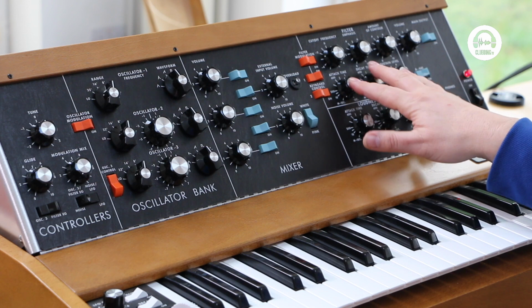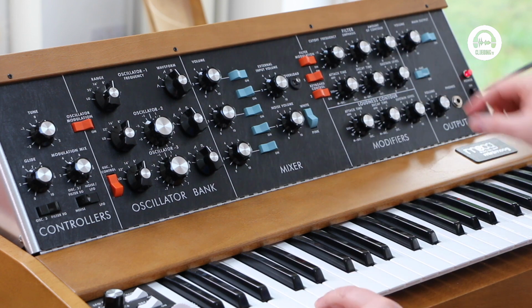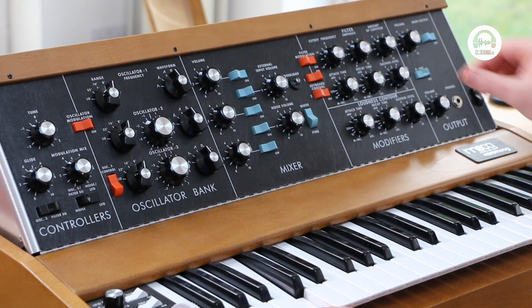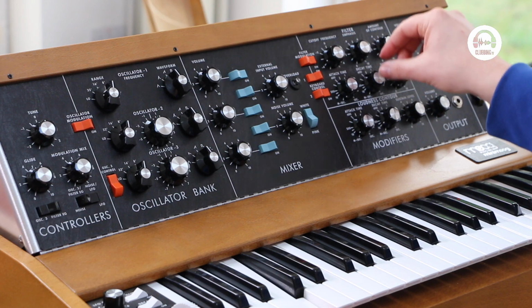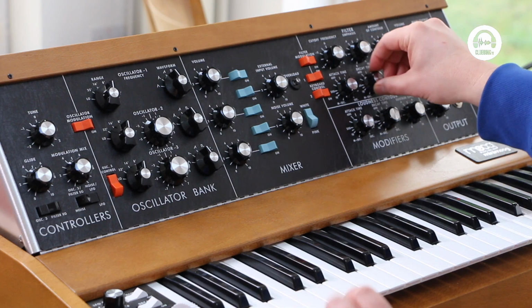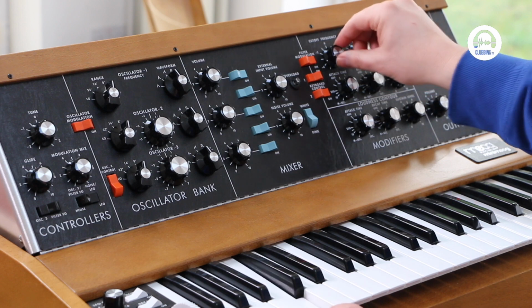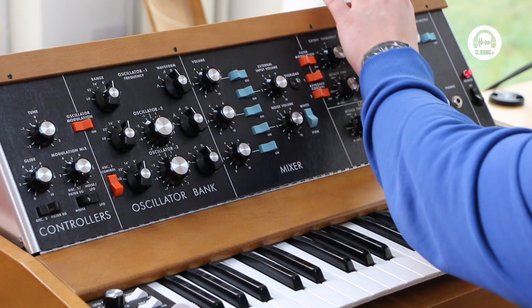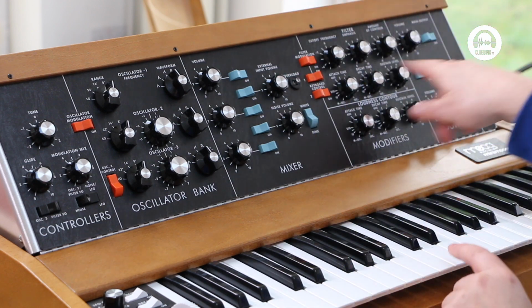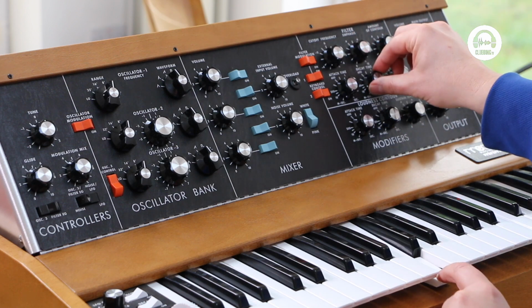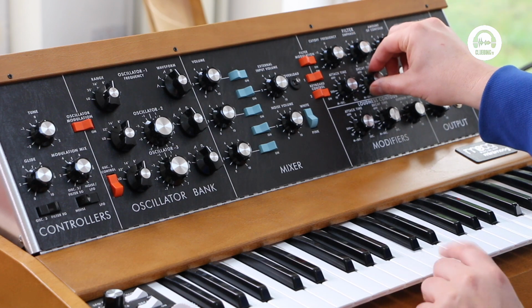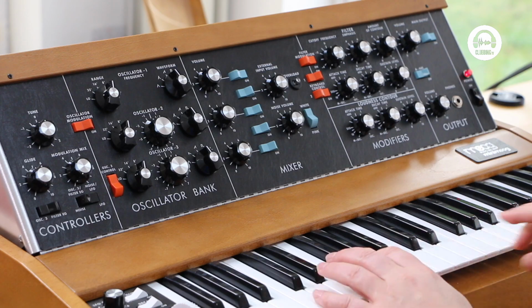So these three knobs here are changing the filter over time. So make that longer. Make it shorter. And adjust the amount that this is affecting this. So you can hear how that works. I mean, I'm doing more extreme examples there, but wow.